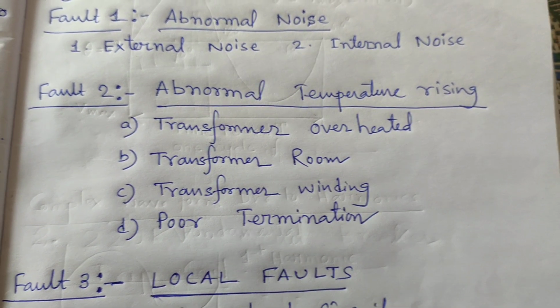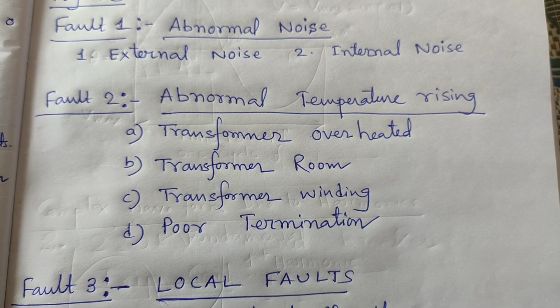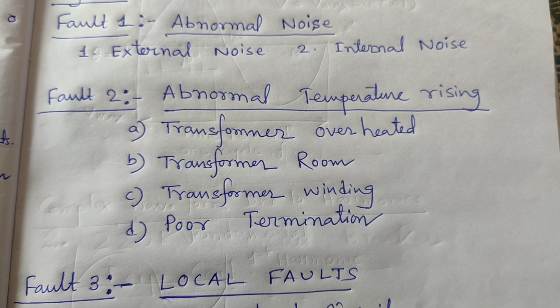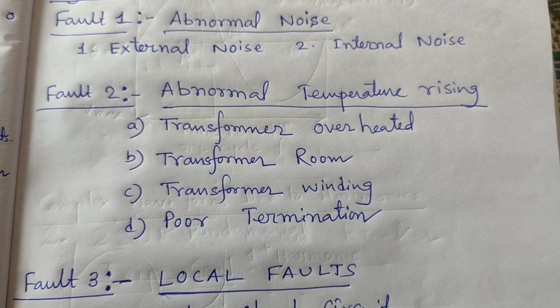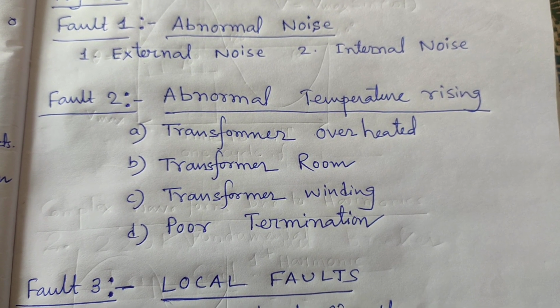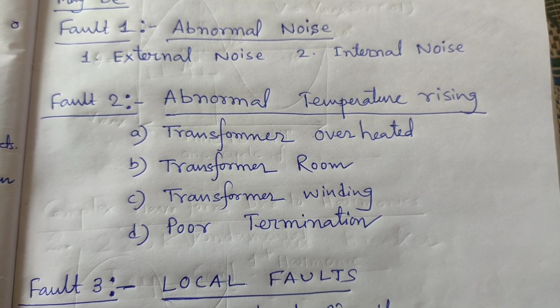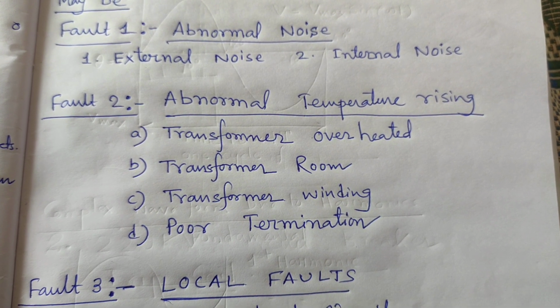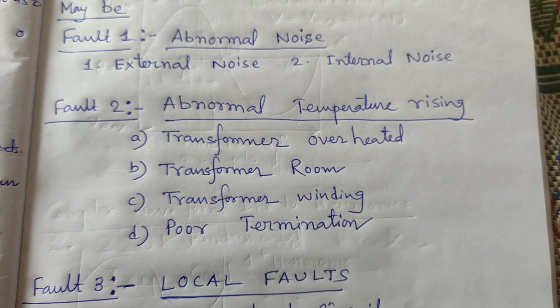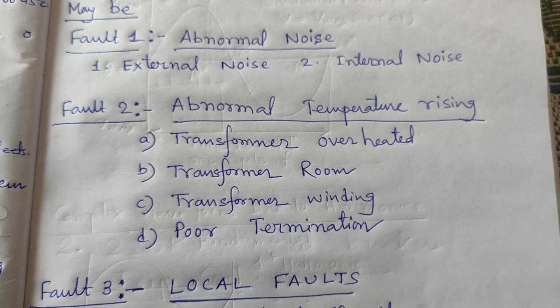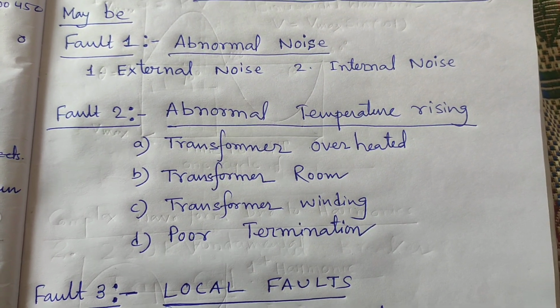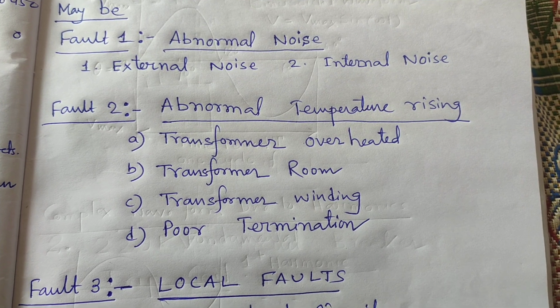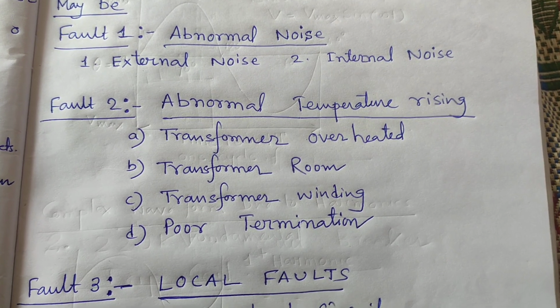We all know that when energy is converted from one form to another, heat energy is generated, and that heat energy is emitted with the help of the radiators and the cooling fan, so that heat should be dissipated from the transformer for cooling purposes. So if the transformer is inside a room, you should be aware of the matter.